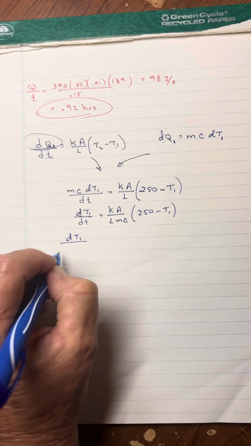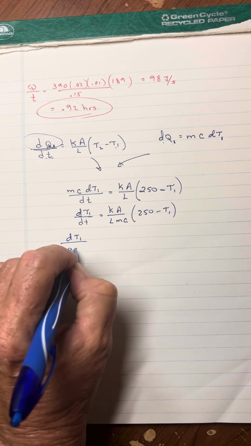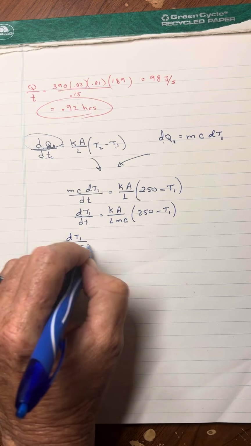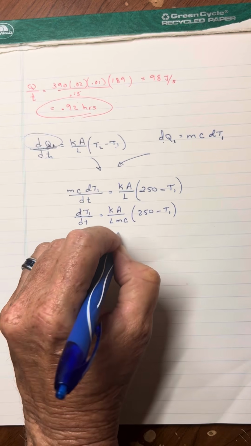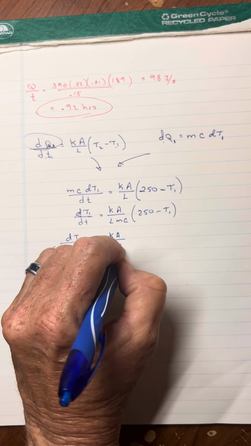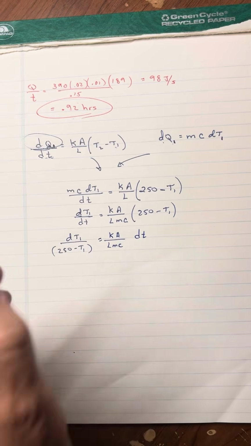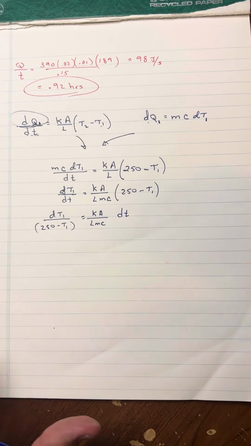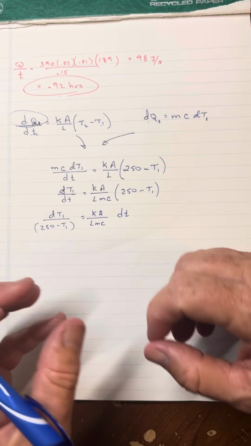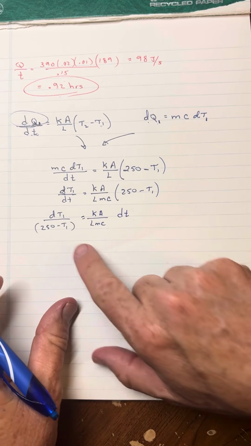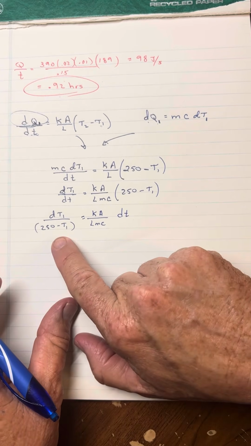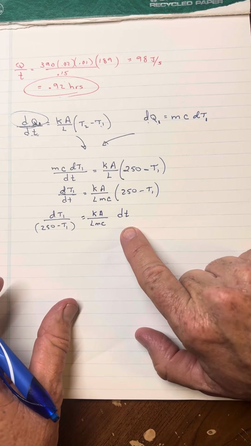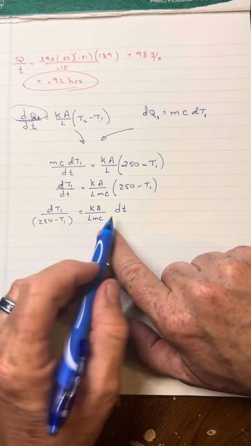If we put the temperatures together, and then the time together. The fancy word we like to say when we're solving our calculus is we do a separation of variables. I have the temperature on one side, and I have the time on the other. And a bunch of constants that could be on either side.